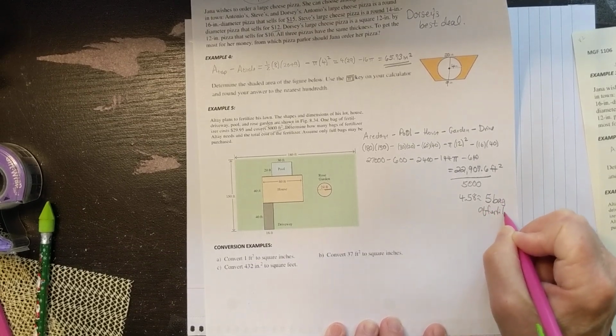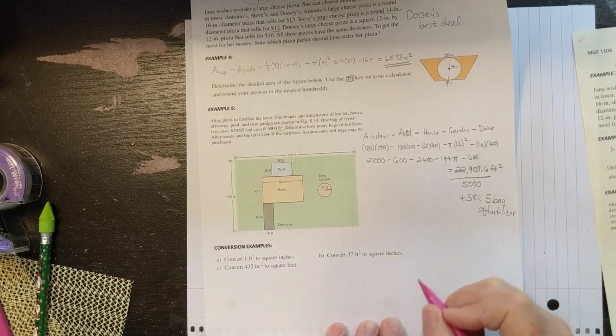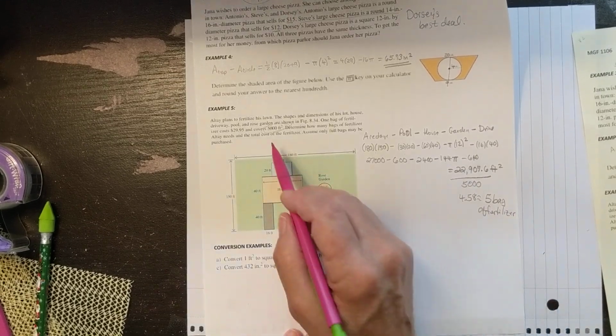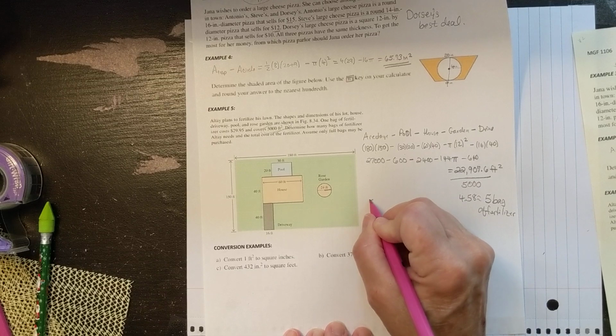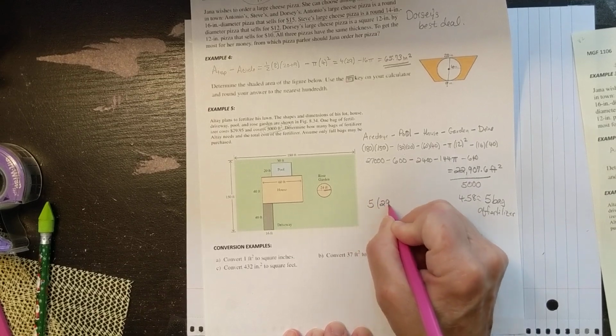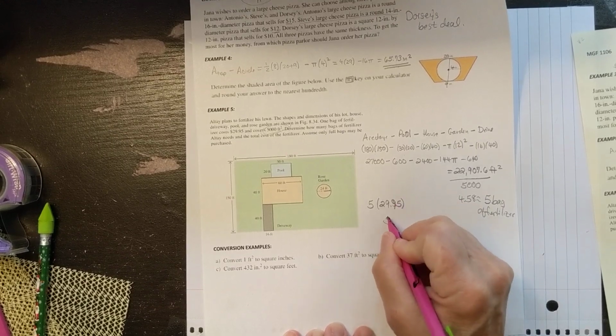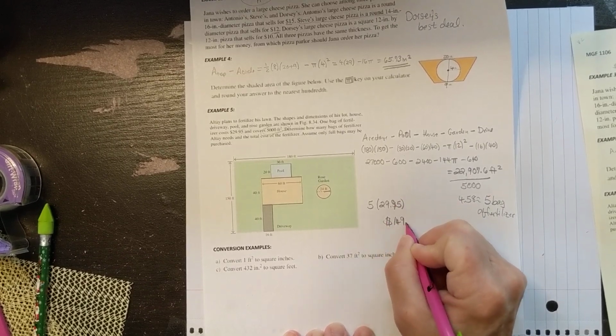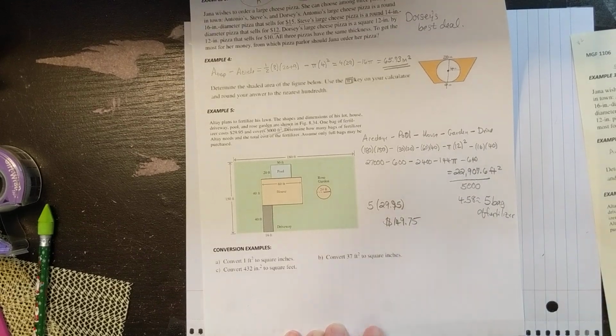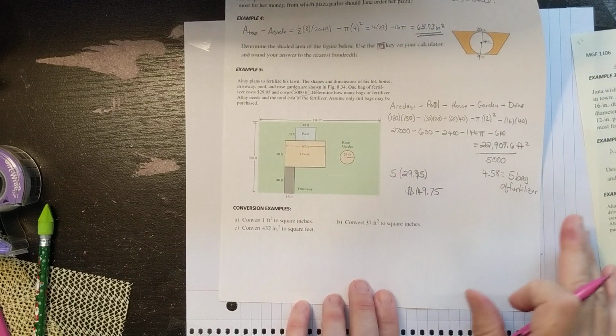Then, how much is it going to cost us? So it is $29.95 for each bag, so we have to buy 5 of them. So it's going to cost us $149.75, not including tax.